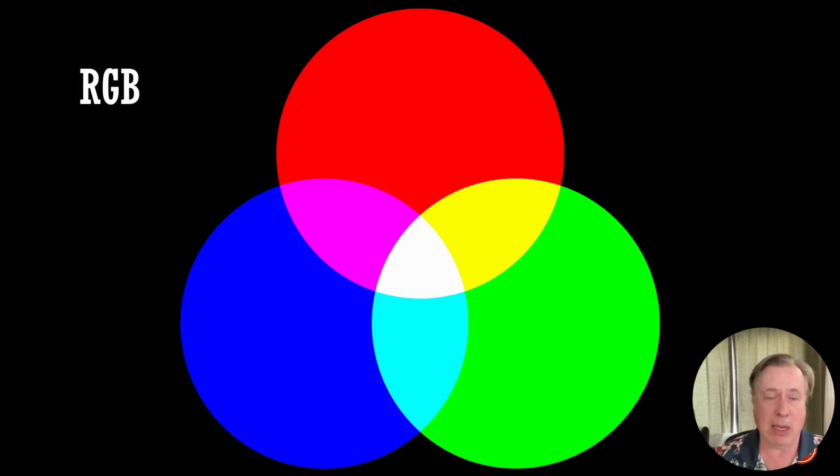I created this graphic in Photoshop itself. Each shape layer is set to a blending mode of screen. That's some information that will make sense later.